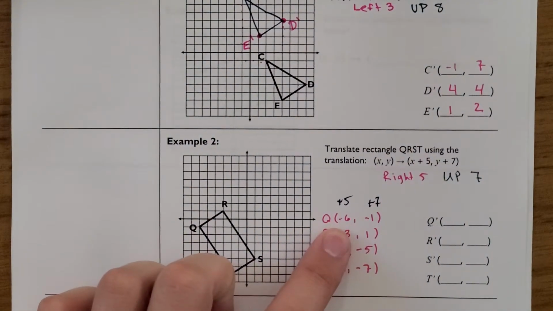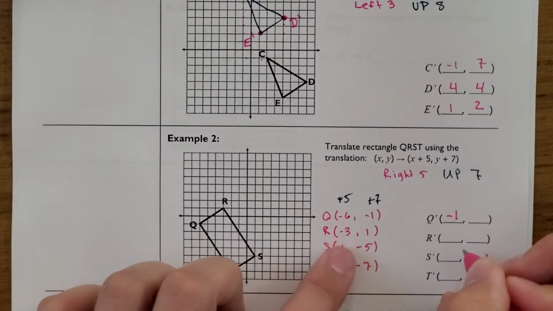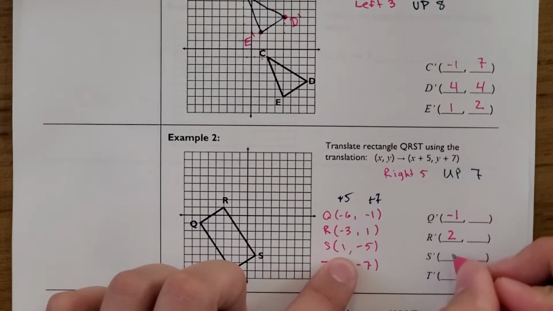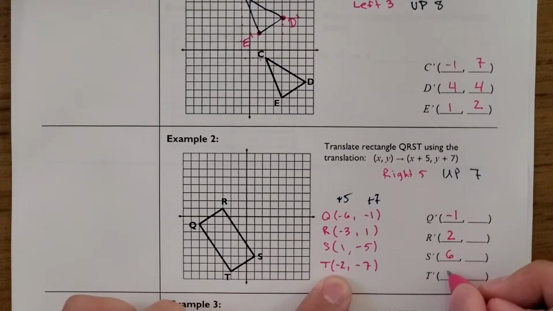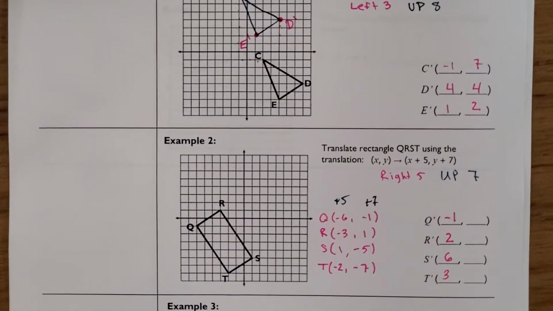So if I look here, -6 plus 5 is -1. -3 plus 5 is +2. 1 plus 5 is +6. And -2 plus 5 is +3. That's going to be all my new X coordinates.